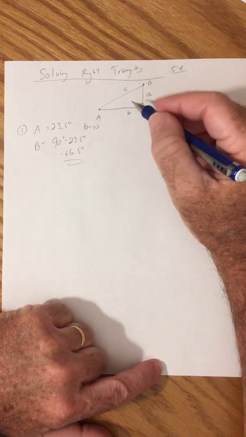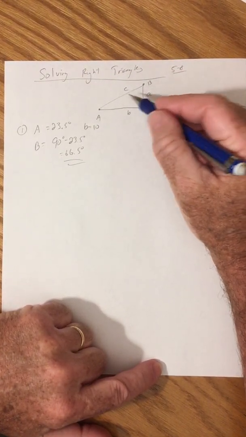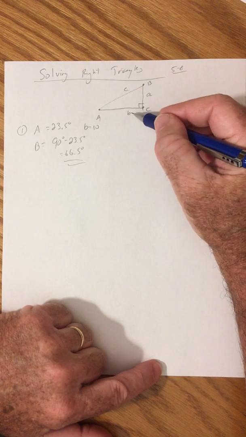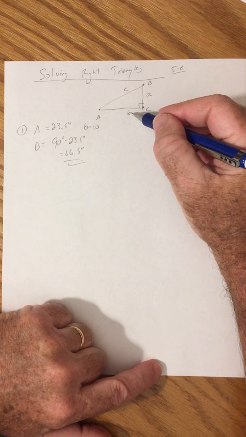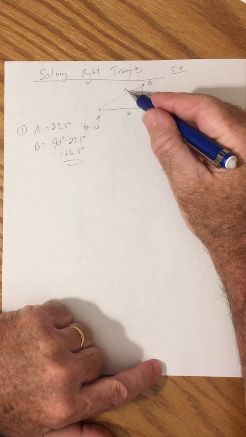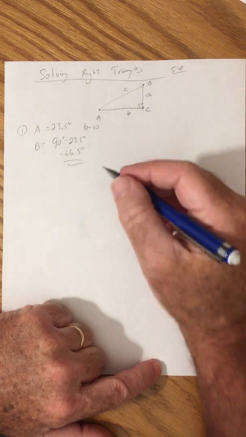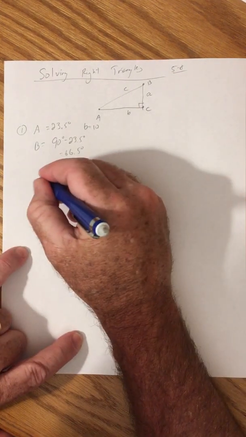Okay, now we also need to find the sides that we don't know. We only know one of them. Now we're going to have to use trigonometric methods to do that. So we could find either side C or side A based off of side B. Let's find C first.